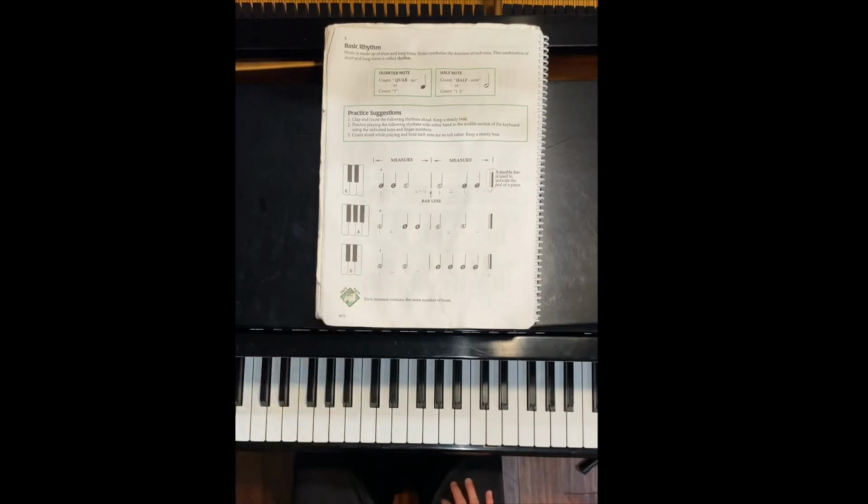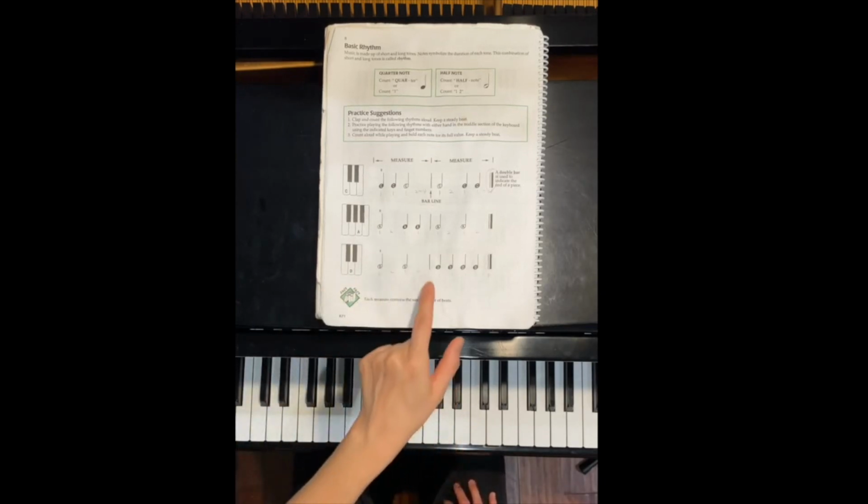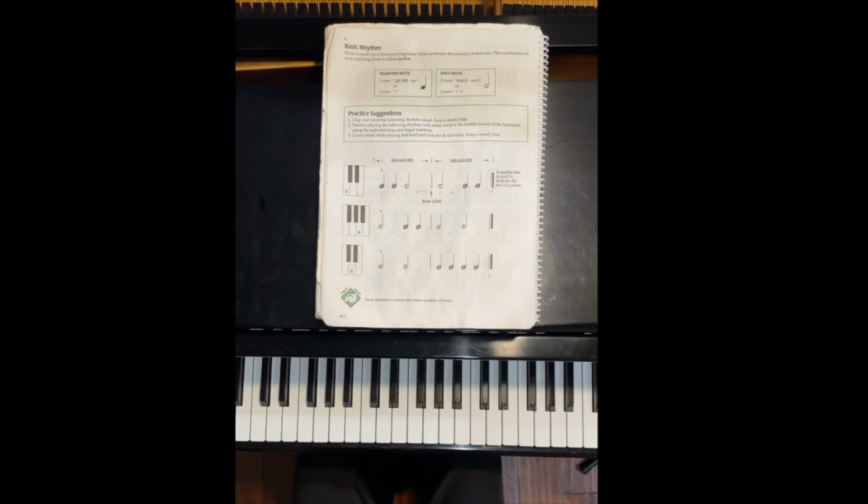Example 3, you got 2 half notes, then 4 quarter notes. I'm going to clap and count the rhythm again. Let me use the words. Half note, quarter, quarter, quarter, quarter.